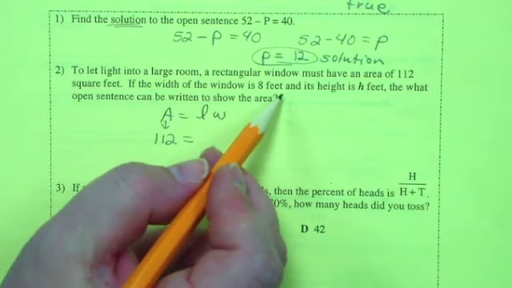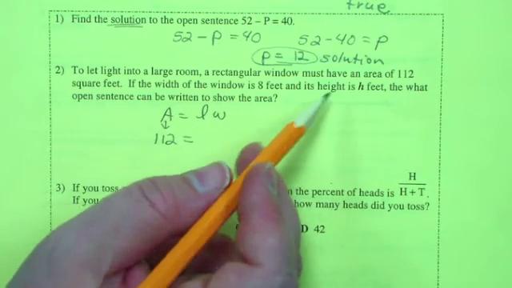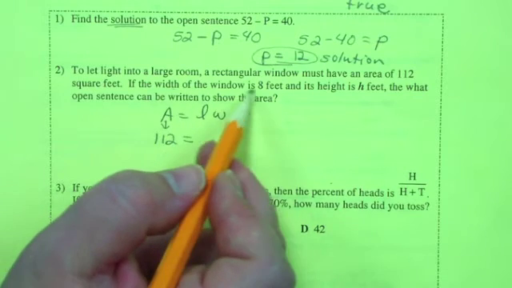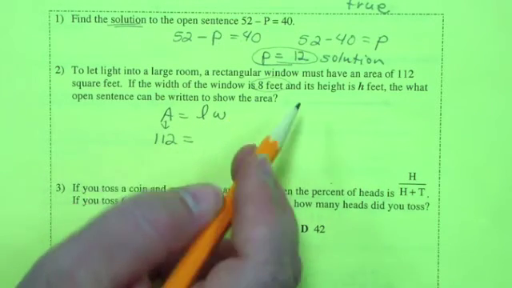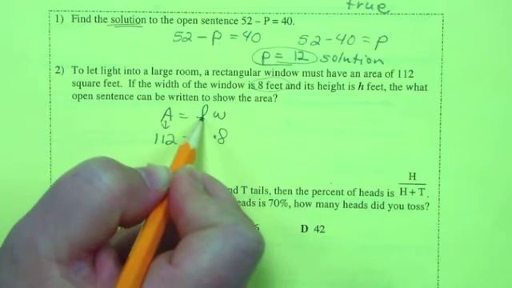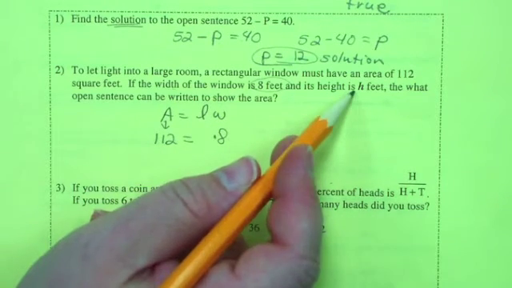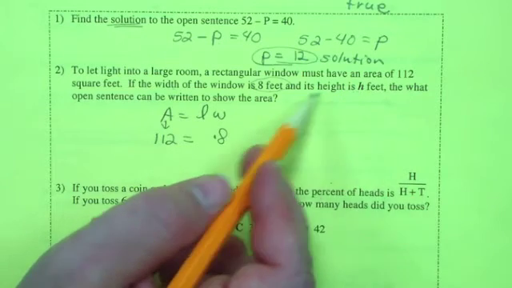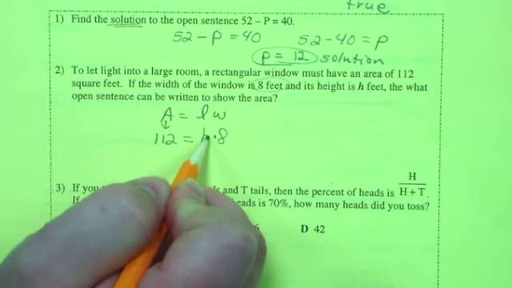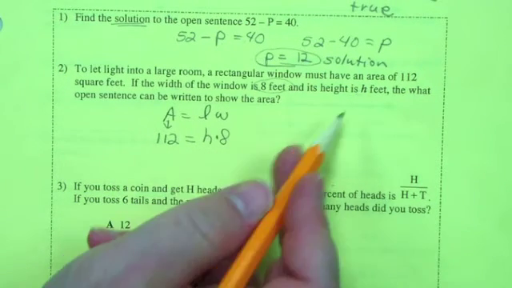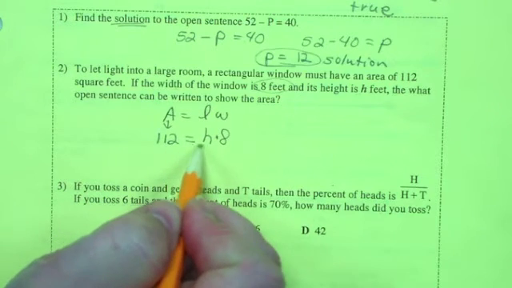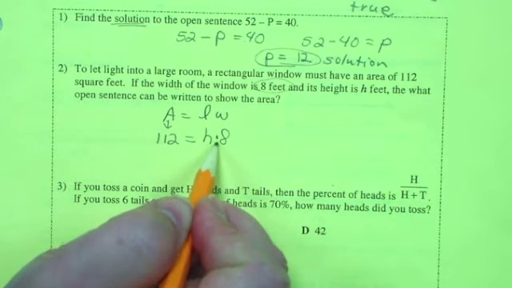The length, I don't know. They don't even use the word length. They do tell us the width is 8 feet. So instead of W, I can write 8. And it wants to know the height. In this case, height and length are kind of the same thing. So I'm going to use H because they used height. So our open sentence is 112 is equal to H times 8.